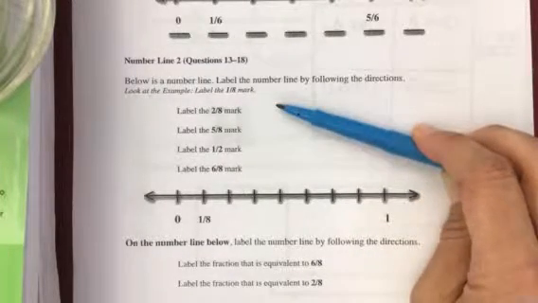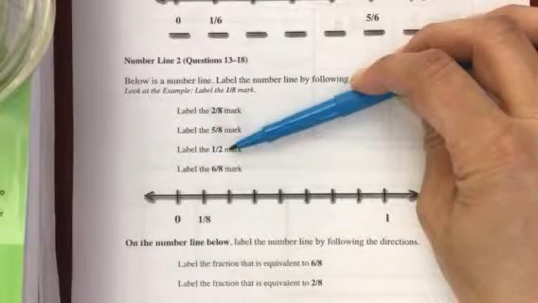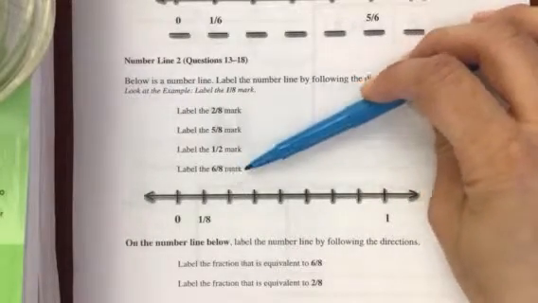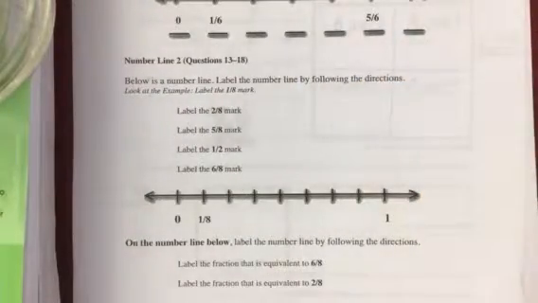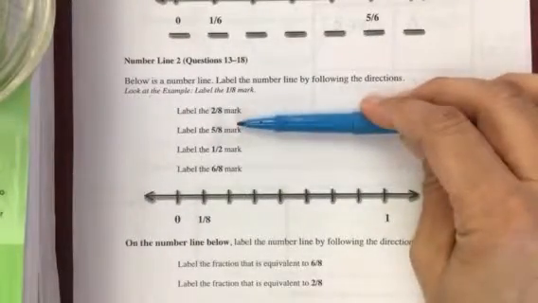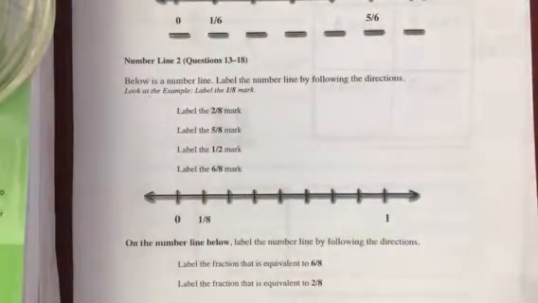Put a check mark once you've done that. Then label half, the halfway mark. Put a check mark once you've done that. And then label 6/8. Put a check mark once you've done that. How does it want you to label it? Point a plot and write the fraction below it, just like we do.